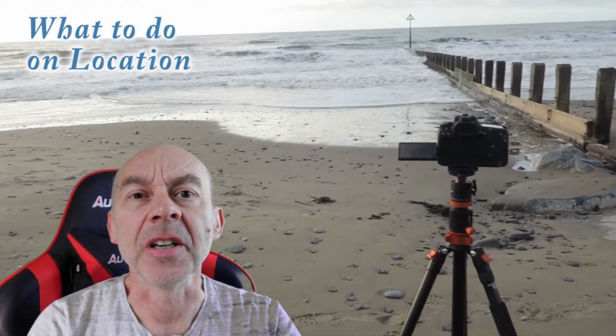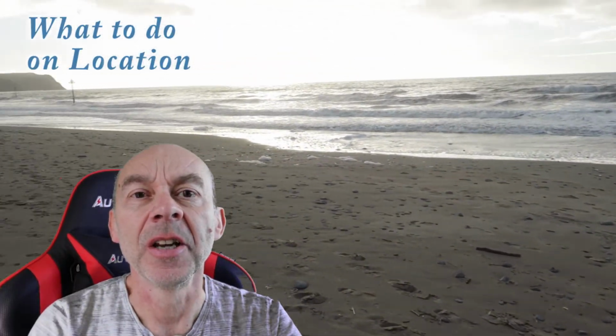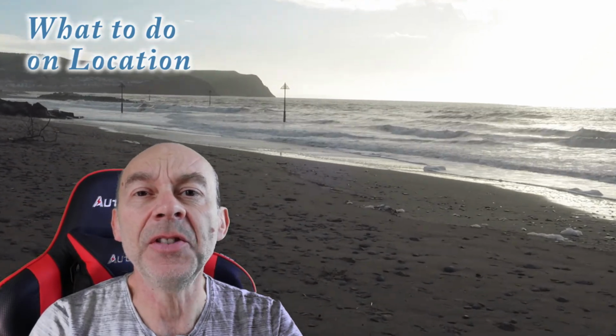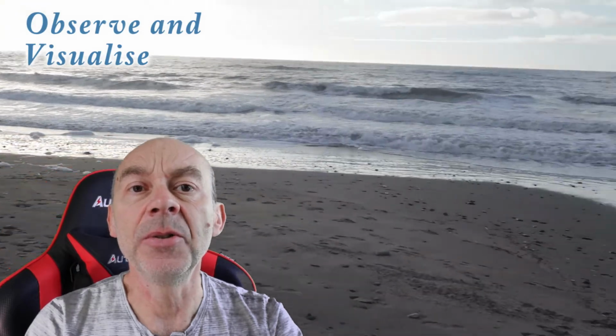Once on location, it's critical to scope out the scene. Move about the scene, observe the movement of the waves, observe the movement of the clouds, the location of the sun and the wind, any spray. This scoping out of the scene will enable you to visualize what the final image will look like.